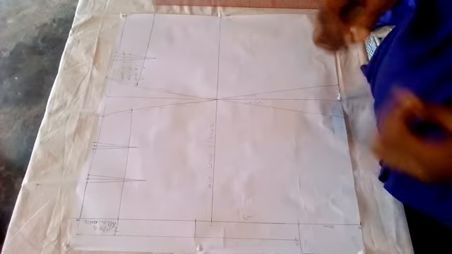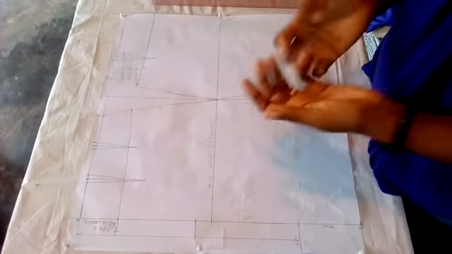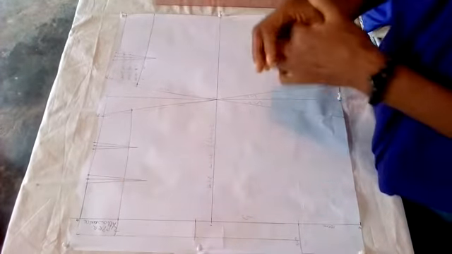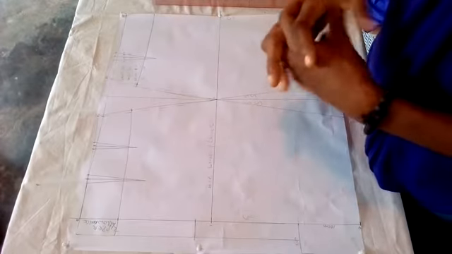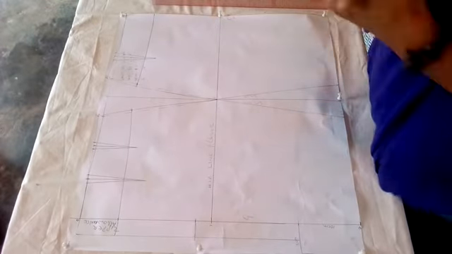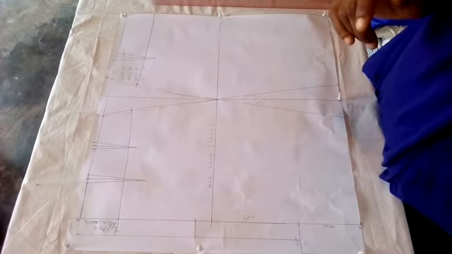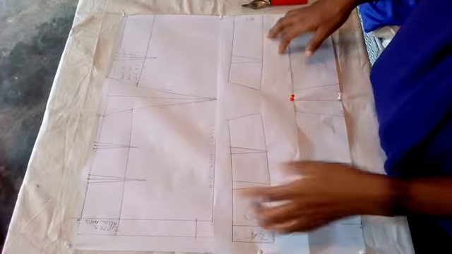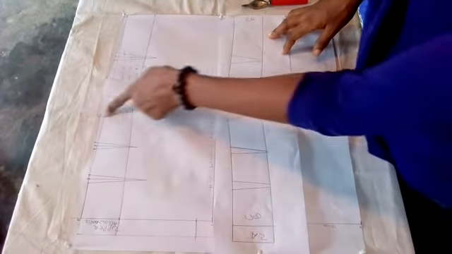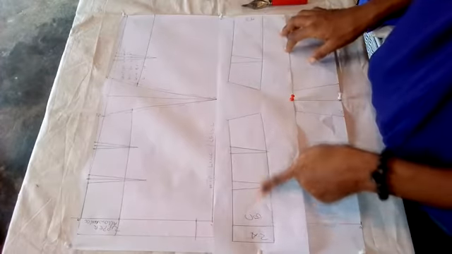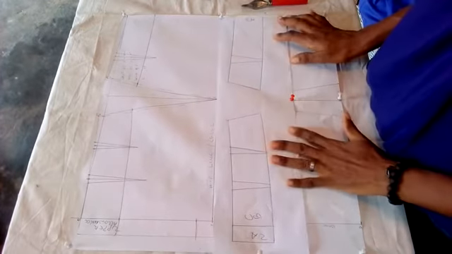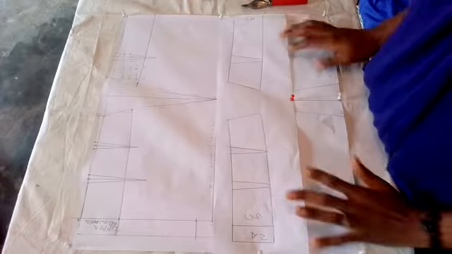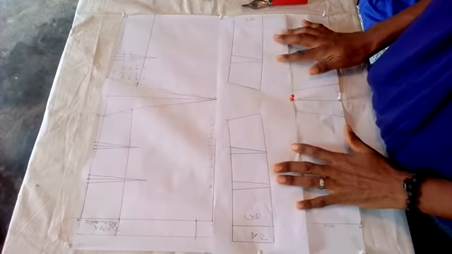The next thing I'm going to do is to trace out the center front and the center back facing. I'm going to trace it out on another paper, and you'll see what I'm going to do with it. From the illustration, like I said, I'm going to trace out. I've already done the tracing on another paper, so I won't alter my skirt block.